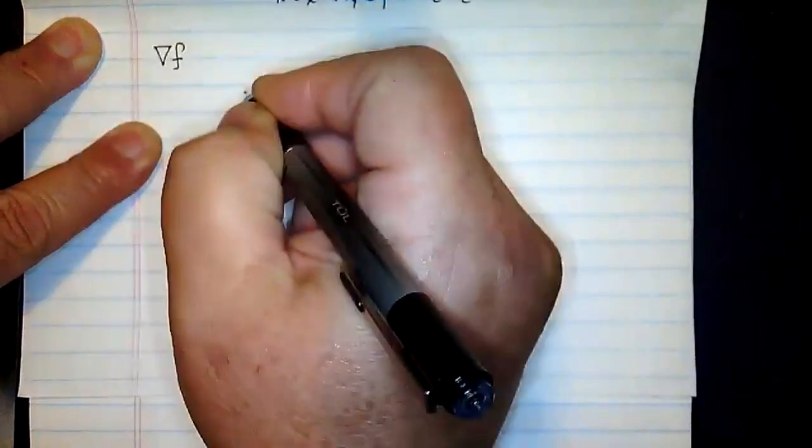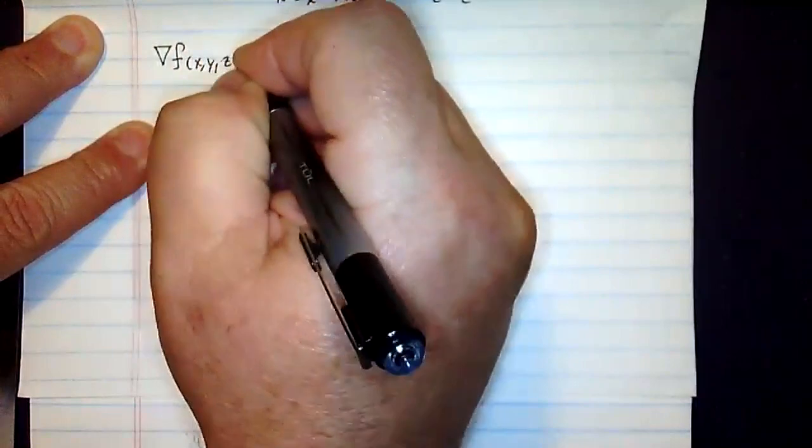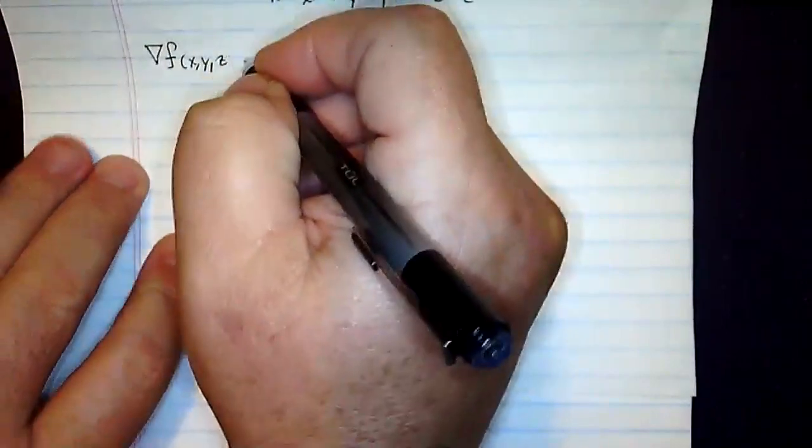So the gradient is actually a way of taking a scalar function and converting it into a vector, and it gives basically a line of greatest descent. It really is the rate of descent or the rate of climbing on a particular curve. So for instance, we write it as the gradient of f, which might be a function of x, y, z. It could be a function of t and various other things.